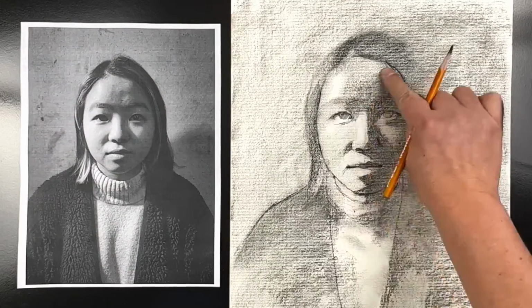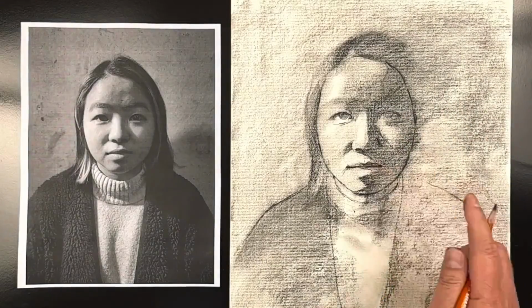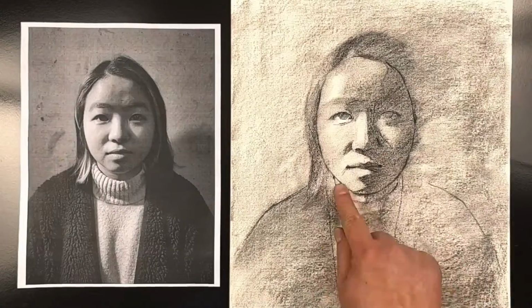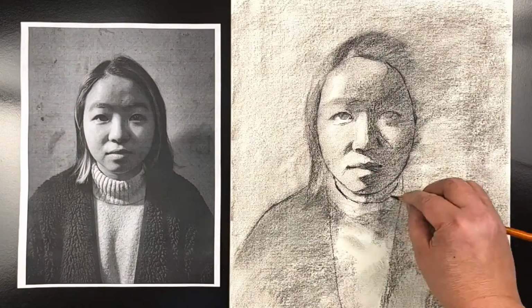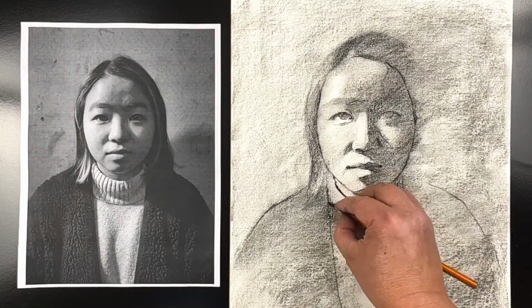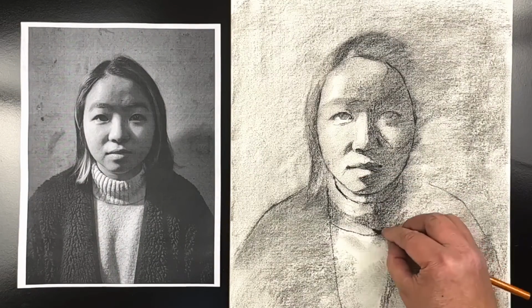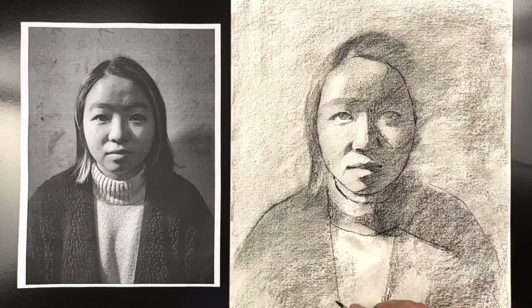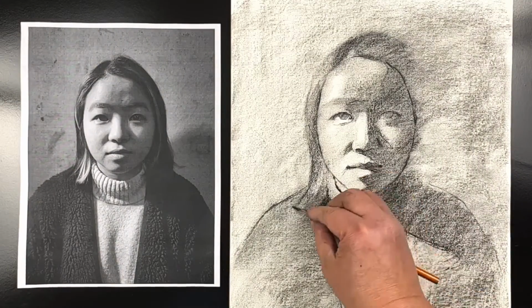I'm going to make this shadow a little bit darker. Here you go. Soften that a little bit. And I'm going to start at this triangle. That's good.